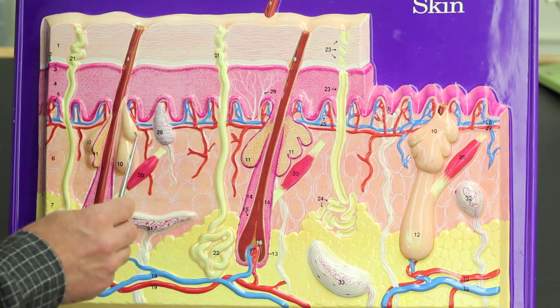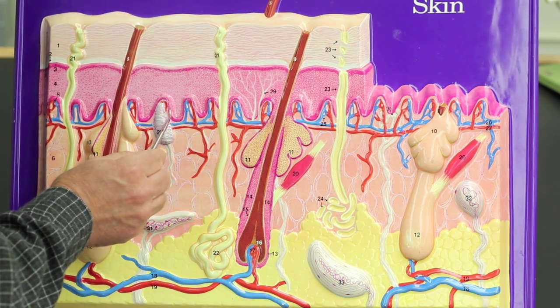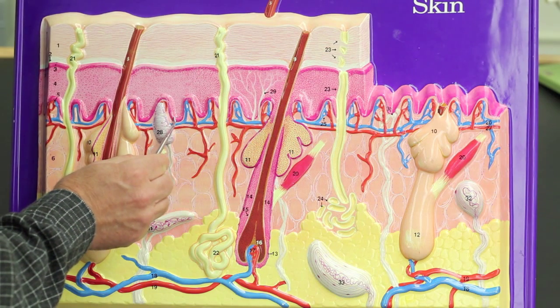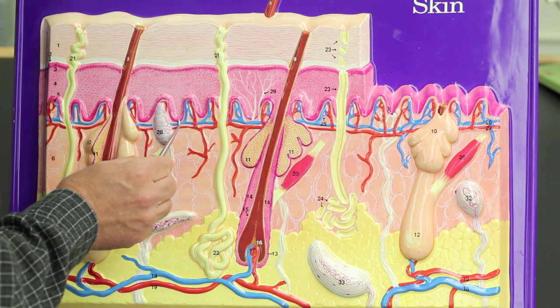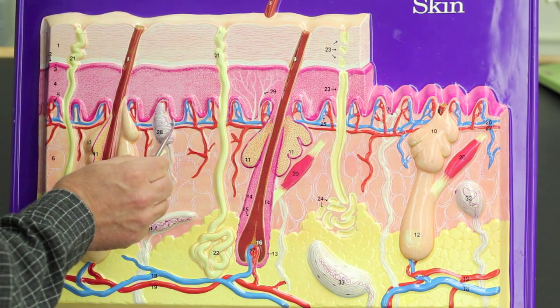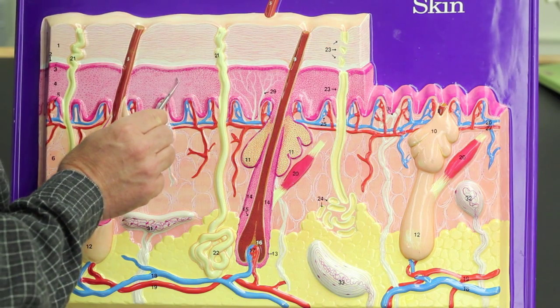Well, let's begin with the epidermis. At the very base of the epidermis is the stratum basale. It's one layer thick, and this is where mitosis takes place. This is also rich in melanocytes, which are the cells that produce pigment for our skin. Above that is stratum spinosum.